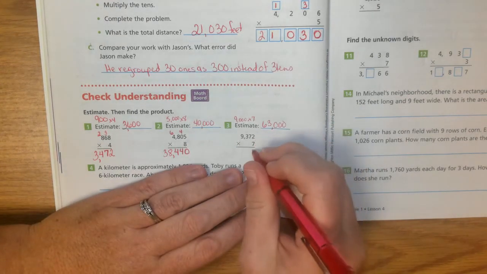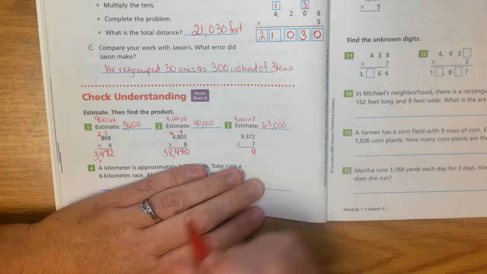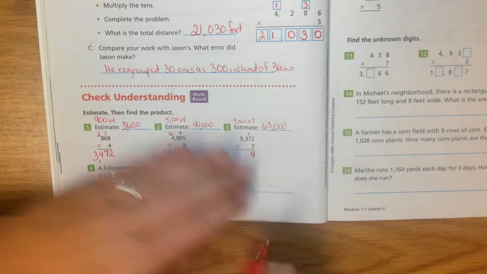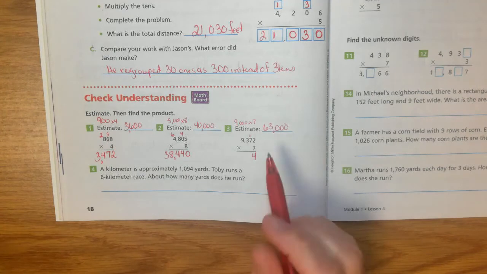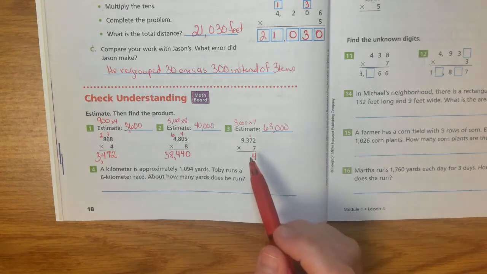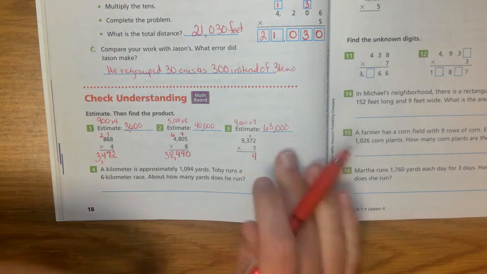2 times 7 is 14. So I keep my 4 in my ones place, and I carry my 10. 7 times 7 is 49, and 49 plus 1 is 50.